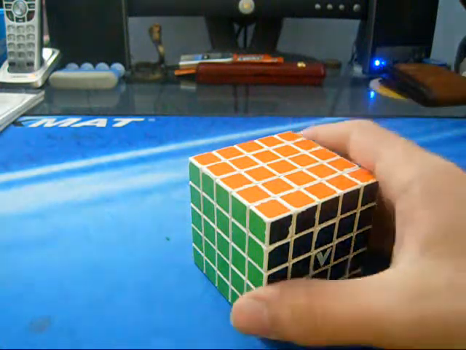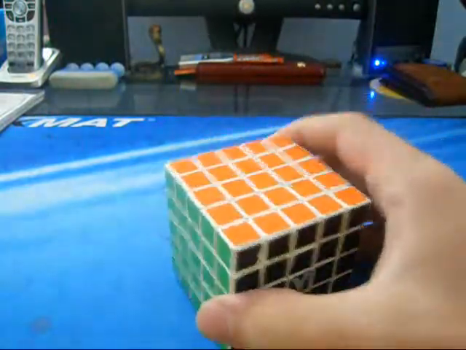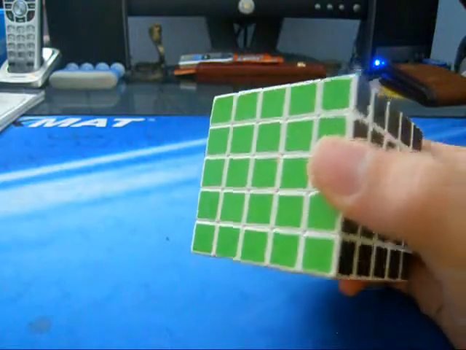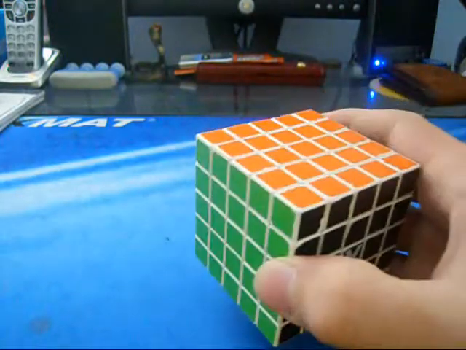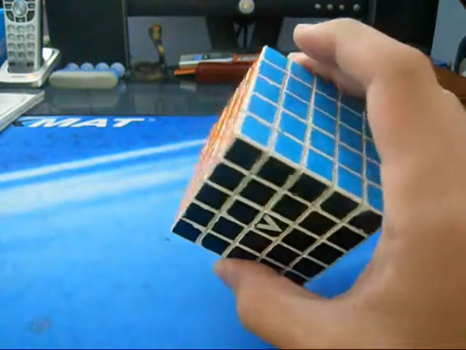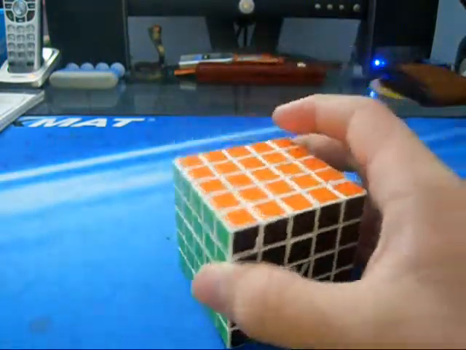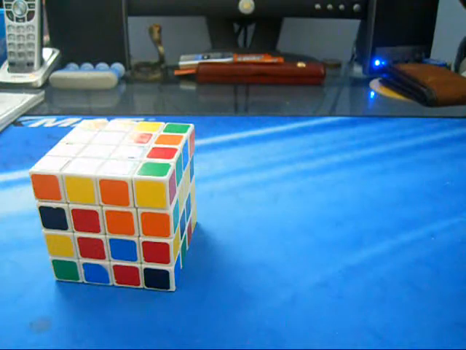Hey guys, today I'm going to teach you how to solve the 5x5 cube. Now, this is not much different than solving the 4x4, and if you do know how to solve a 4x4, I do ask you to try to solve this on your own because it is very, very similar, and there's no parity to it either, so you won't have to worry about that at the end when you're solving it like a 3x3.